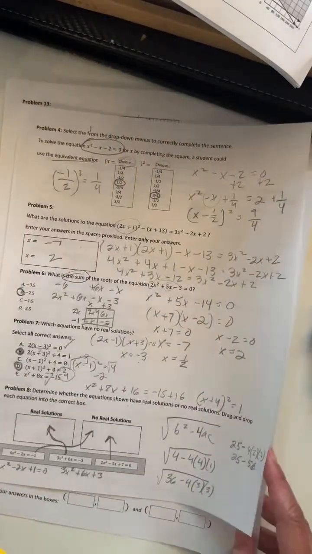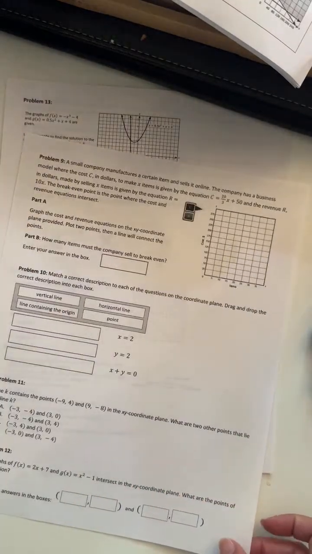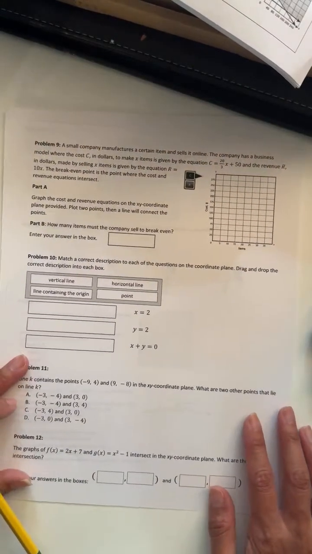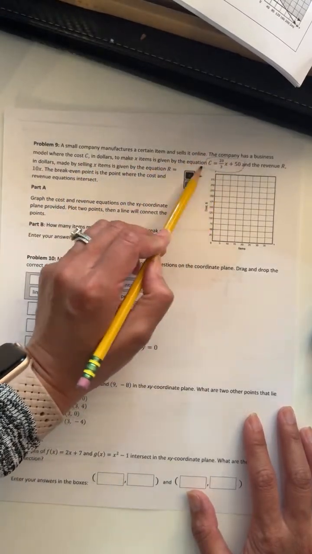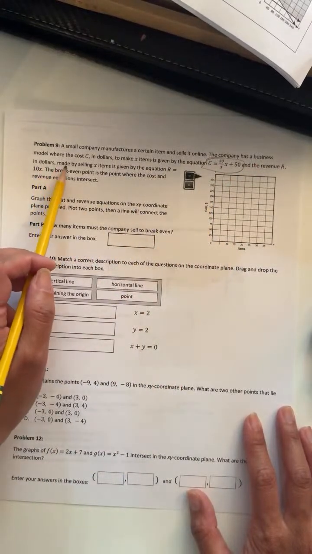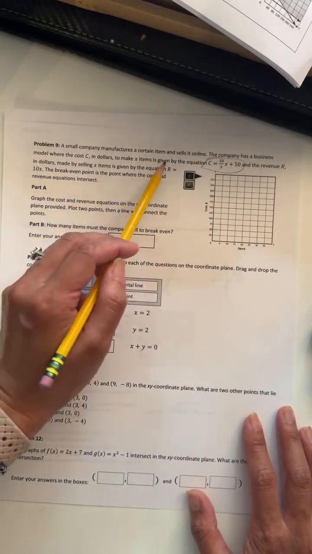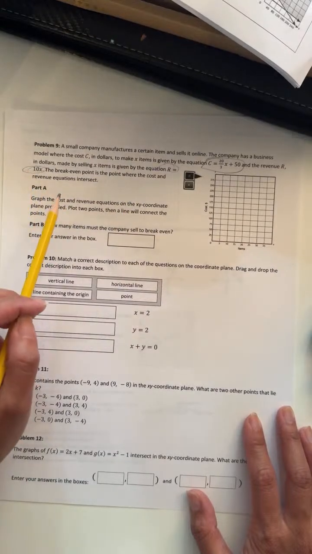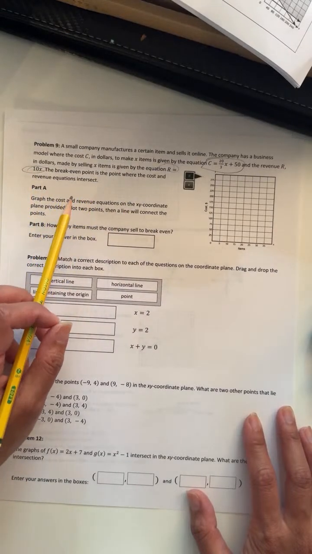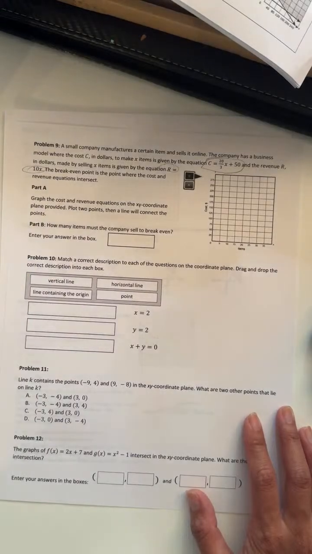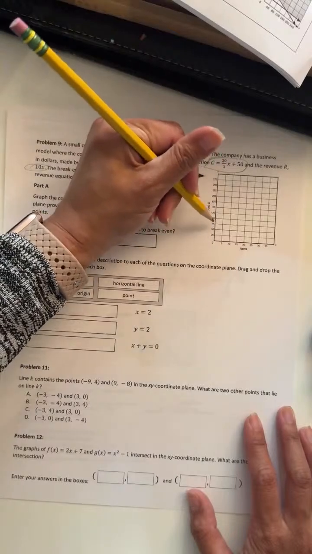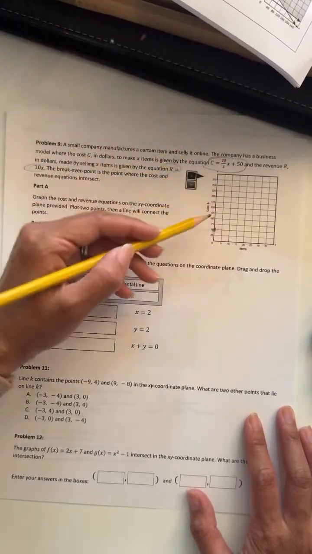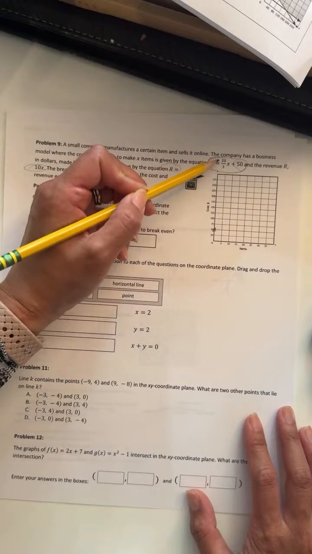All right, let's look at number 9. So a small company manufactures a certain item and sells it online. The company has a model where the cost, C in dollars, to make x items is this equation here, and the revenue in dollars made by selling x items is given by R equals 10x. The break-even point is the point where the cost and the revenue equations intersect. So we're going to graph these. Let's start with C. So we're going to start at 50. That's our y-intercept. And then it's 20 over 3.